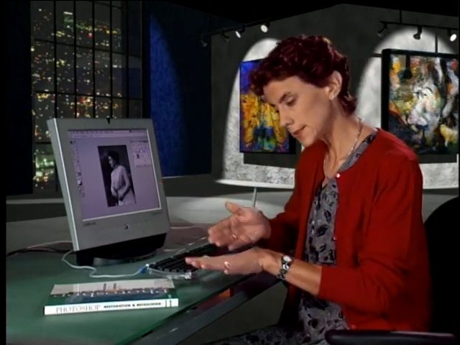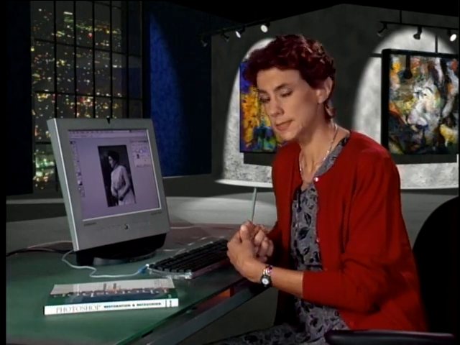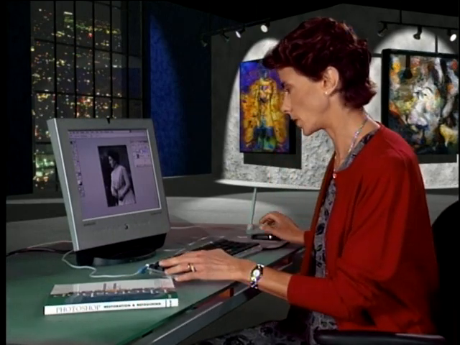Now, so far I've showed you all these techniques on antique images, but you can use all these techniques on your contemporary images. If you have images that are underexposed or flat, you can use the exact same techniques. Doesn't matter if it's a 19th century image or a 21st century image.